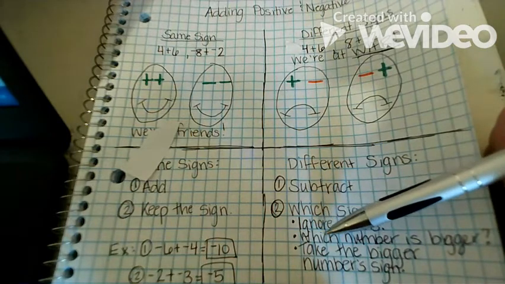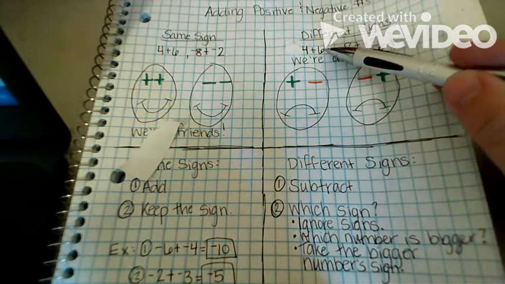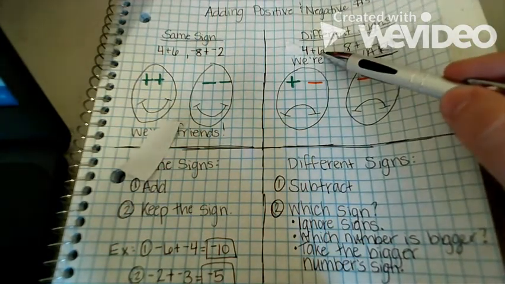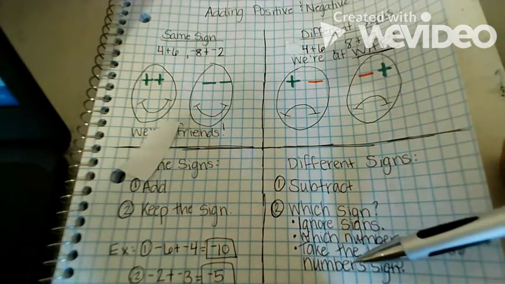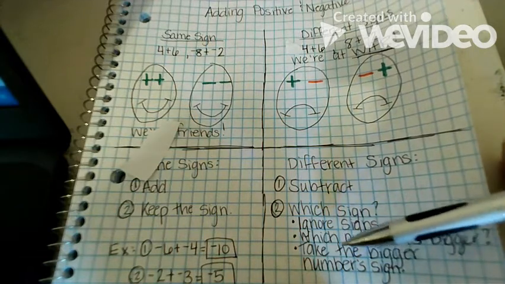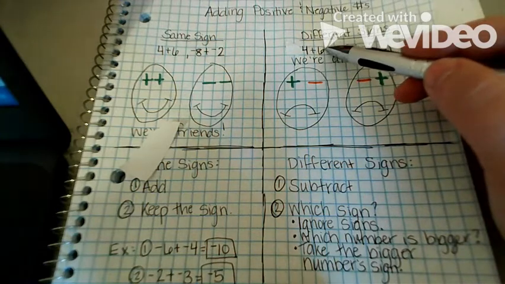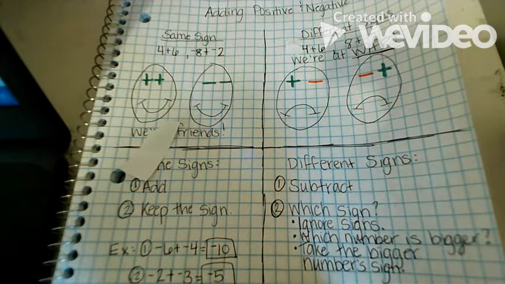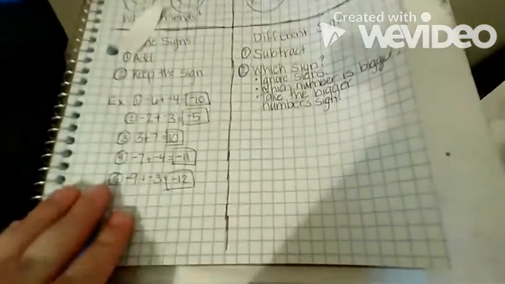Now I'm deciding which number is bigger, 4 or 6. Which number is larger? Well, 6 is larger. So we decided 6. Then we're going to take the sign of that bigger number. Well, the bigger number was 6, and our 6 is positive, so our answer would be a positive. Don't worry, we'll do some examples to walk you through this, and I think you'll start to understand.